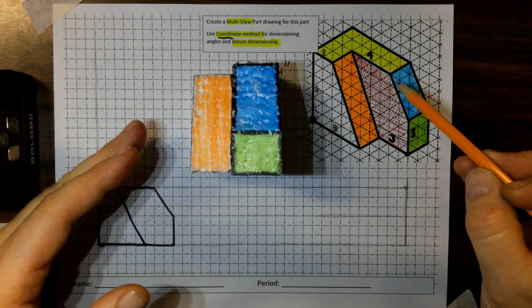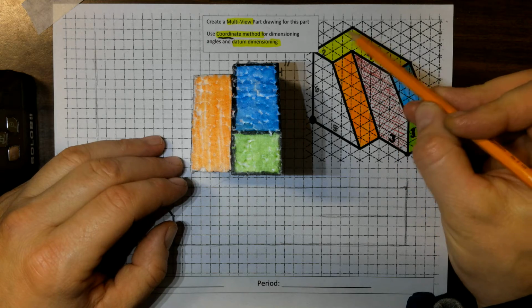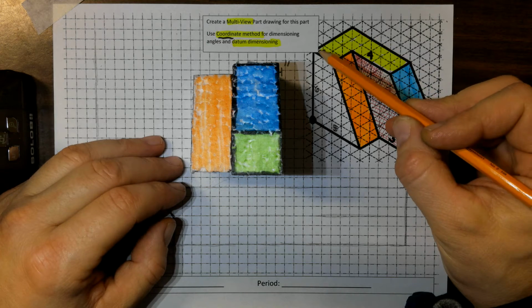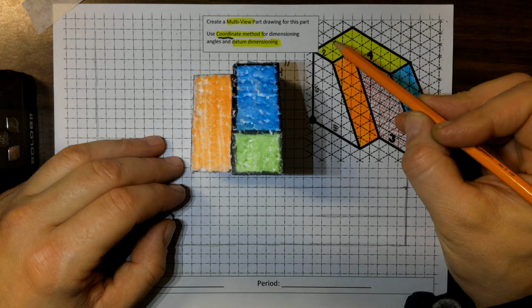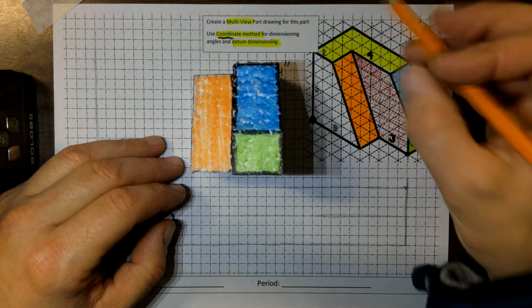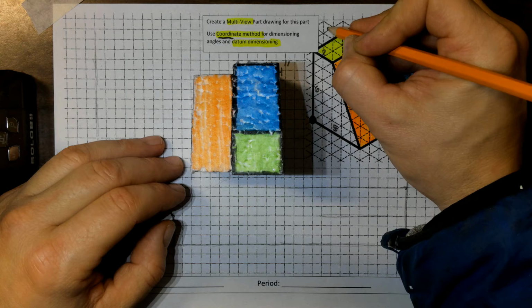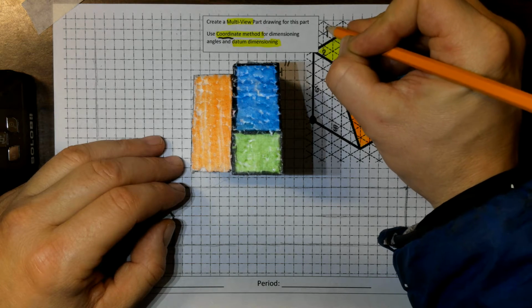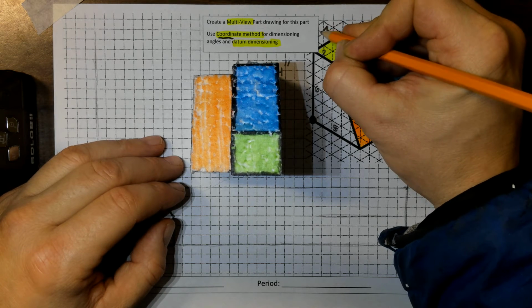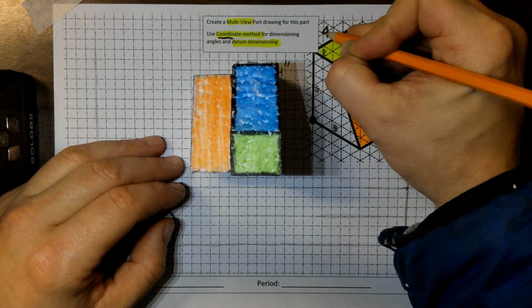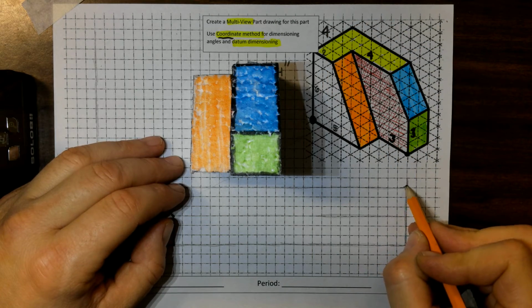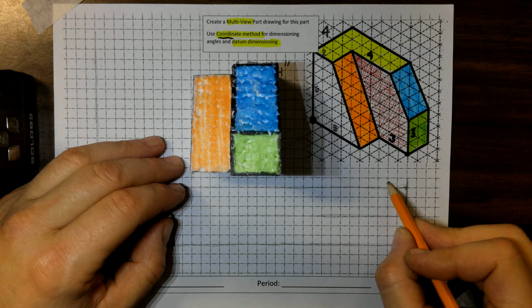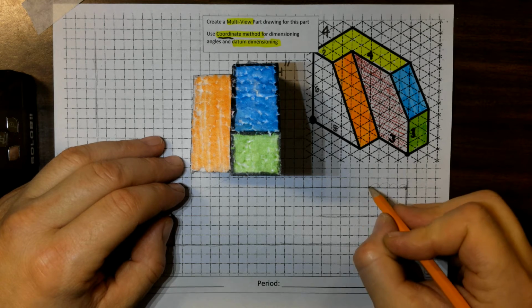Well, this we haven't measured yet. So let's go. We have the straight line here, so let's go ahead and measure there. That's our widest point. So 1, 2, 3, 4. Let's go ahead and write that down. So transfer that measurement. 1, 2, 3, 4.